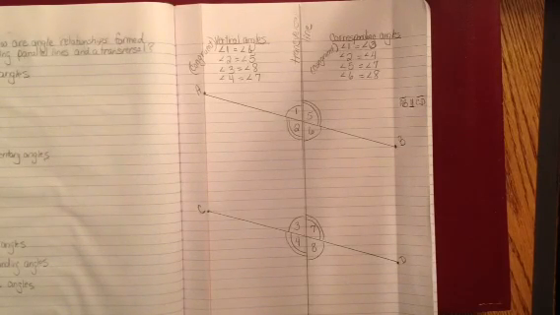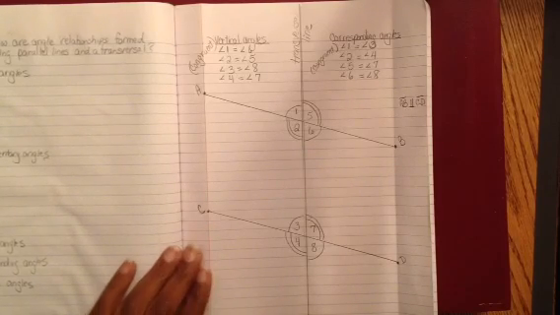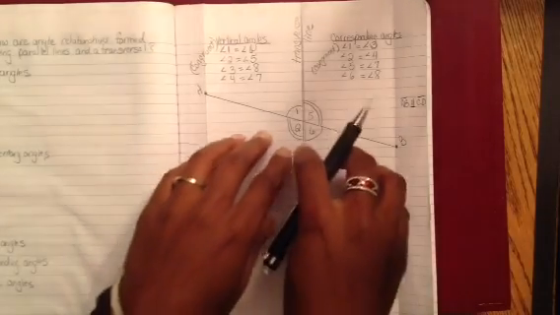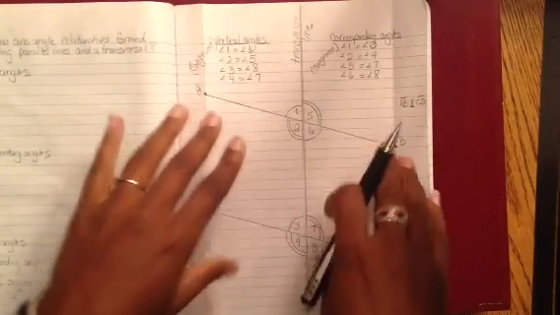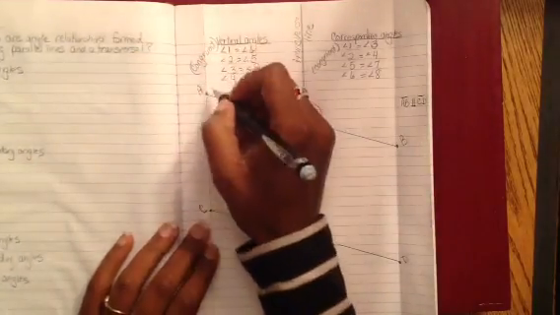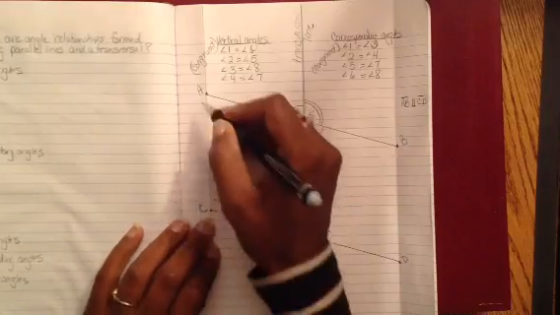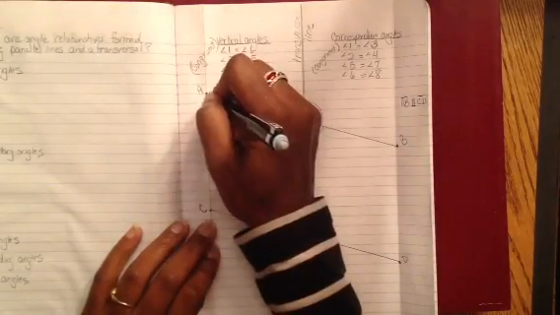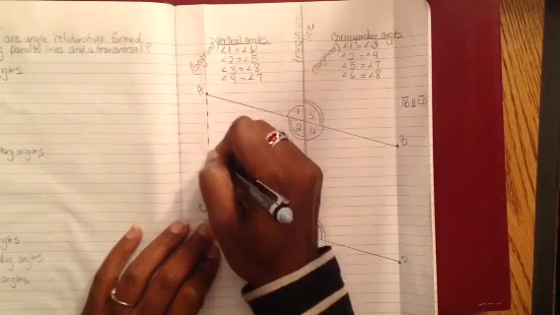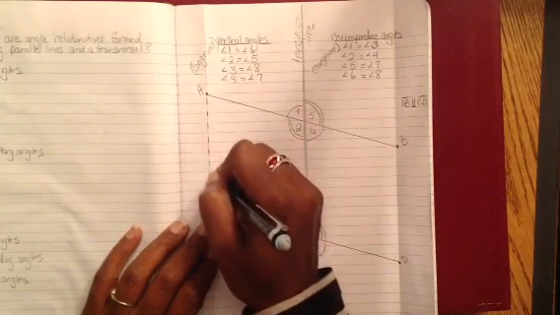We also have some more pairs of angles that are congruent to one another. For these, I want us to make sure we understand that interior means the inside, exterior is the outer side or the outside. So what I'm going to do with points C and A, I'm going to just draw a dotted line. I'm not really forming an actual line.